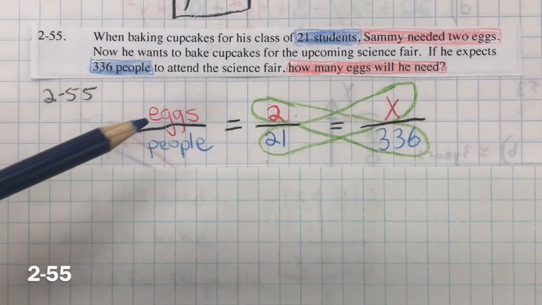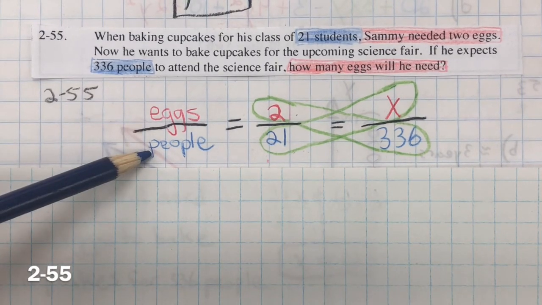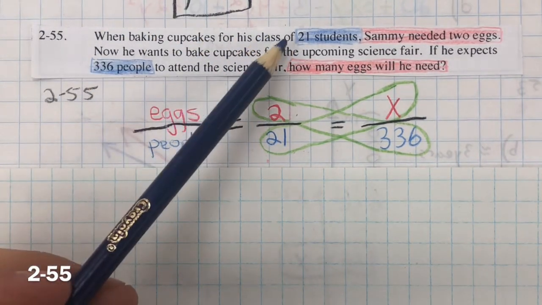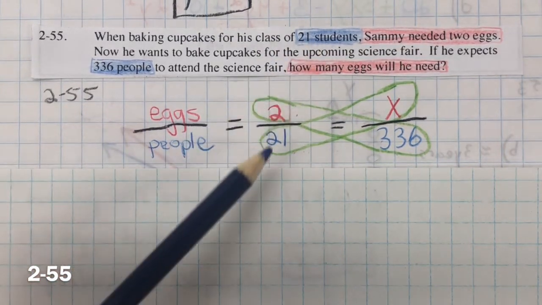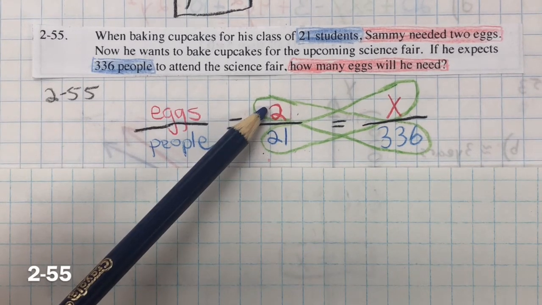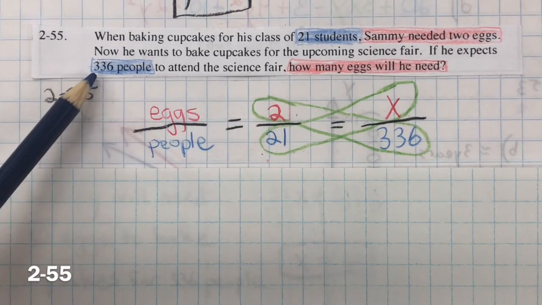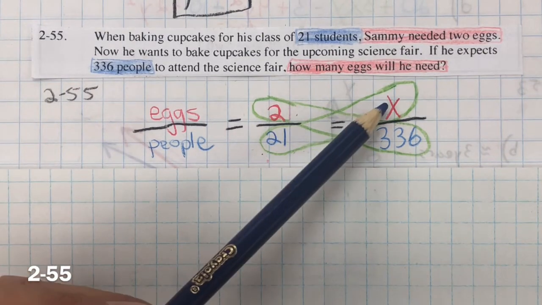We have students and eggs. So I set it up, eggs over people. And we know that for 21 students or 21 people, he needs 2 eggs. So if he expects 336 people, how many eggs will he need?